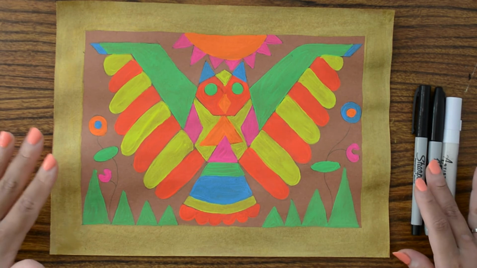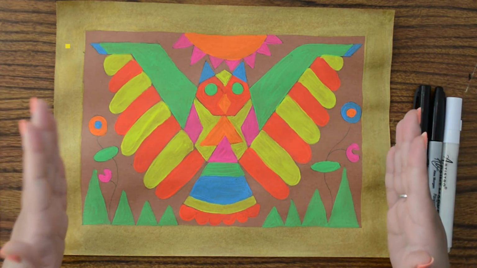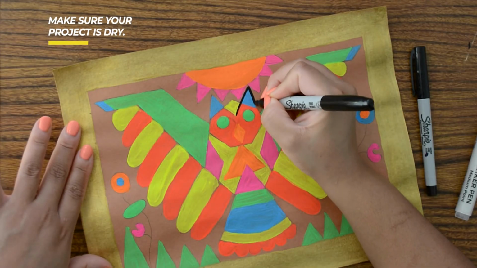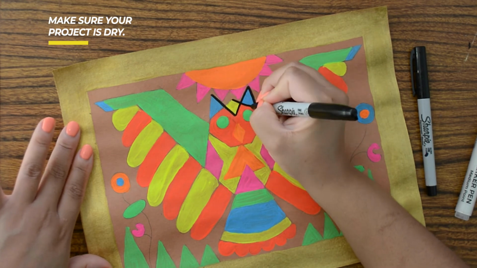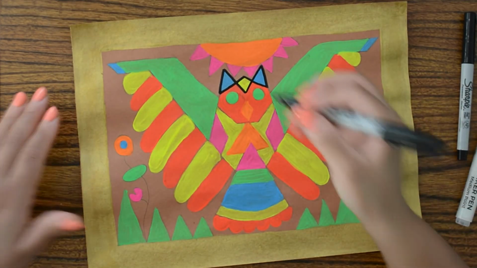The next step, after we have our border painted, everything is dry, you're just gonna get your thick Sharpie and you're gonna outline every single shape in your design. That is so cool.